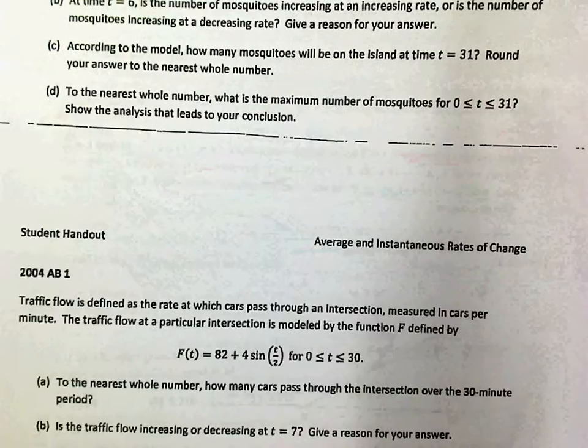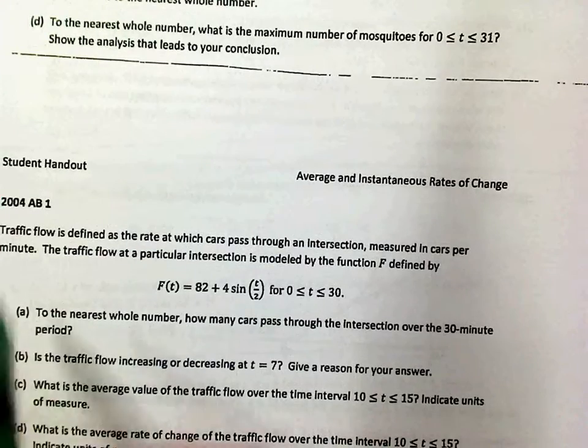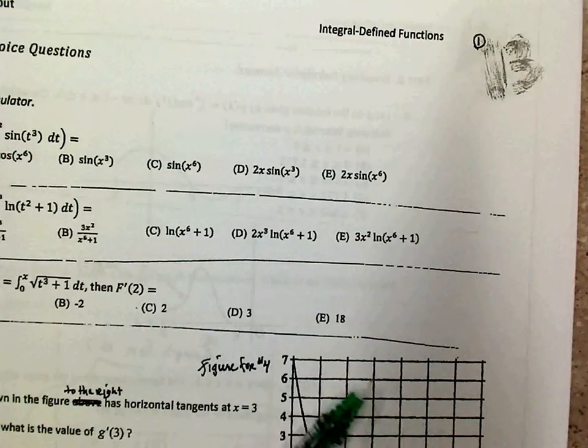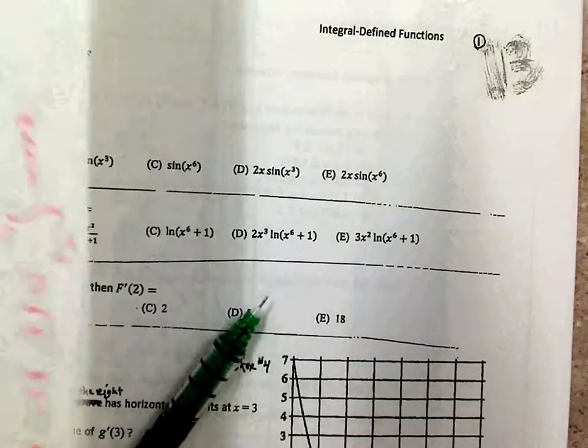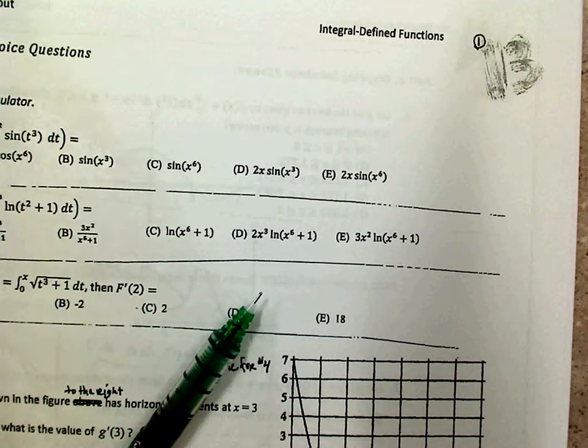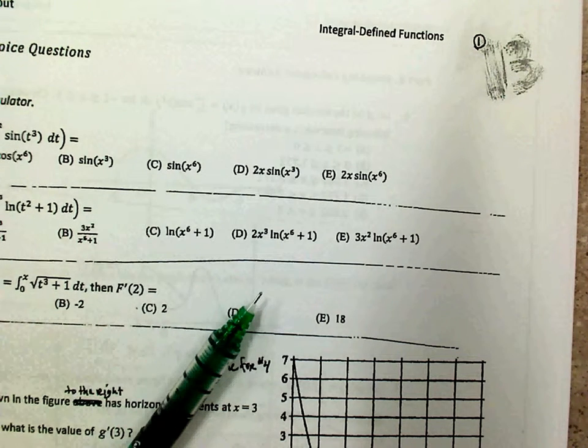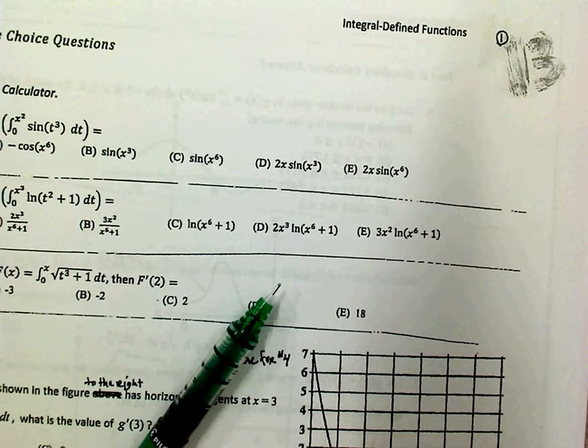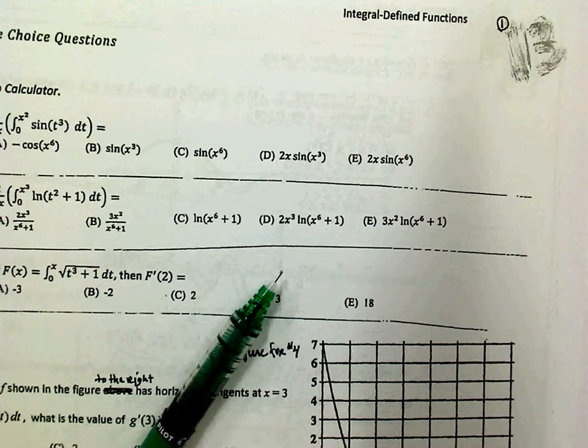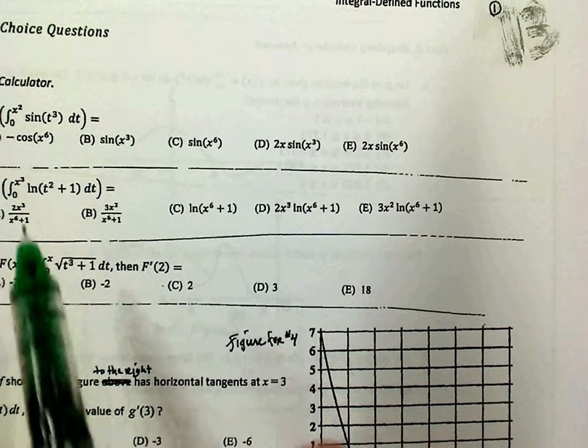We're going to skip that one. I'm not going to stop the video. Let's just go ahead and do integral defined functions, yeah? Okay. So, didn't we already do this one? The first one? It was E.